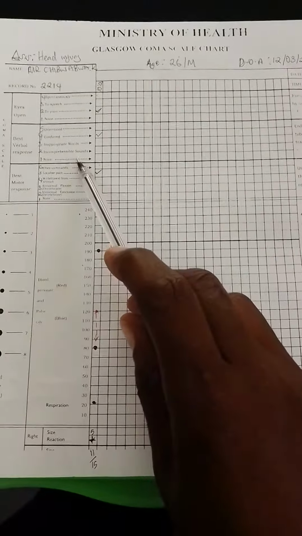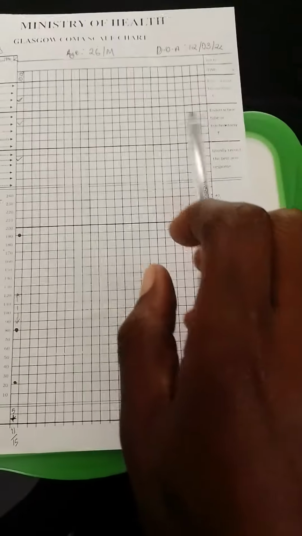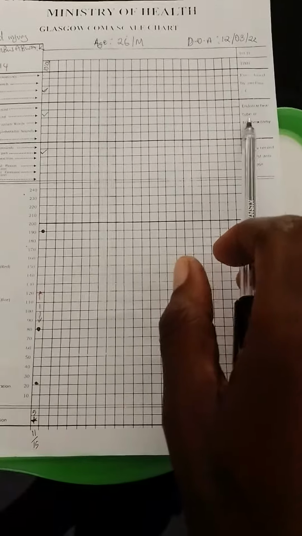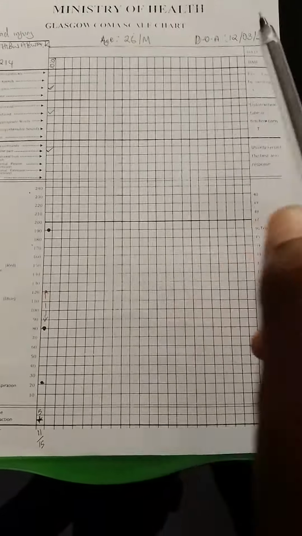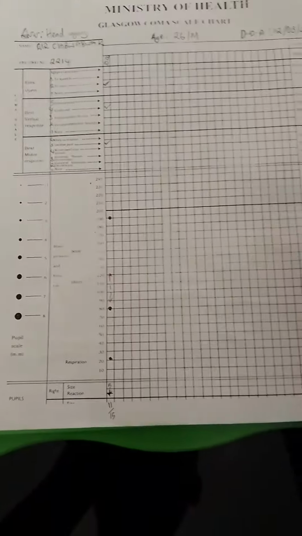Then what about those people who do not talk? In case they have an endotracheal tube, you should indicate a T so that it shows that the patient is not able to talk because they've got a tube in the mouth. Okay, so this is how you're supposed to do it, and I hope you have learned. Just practice so that you at least get all the details together.